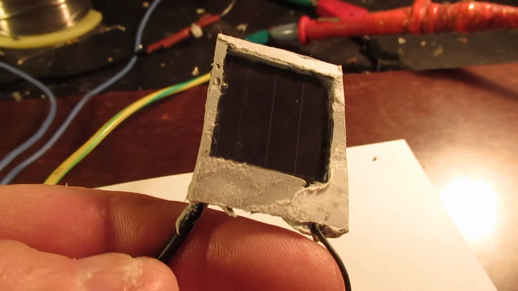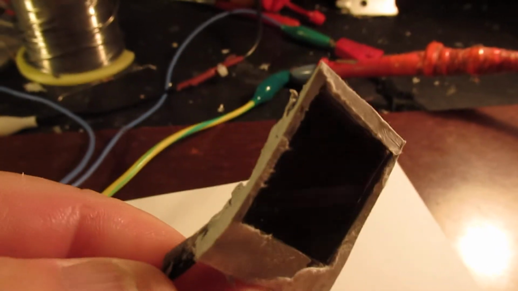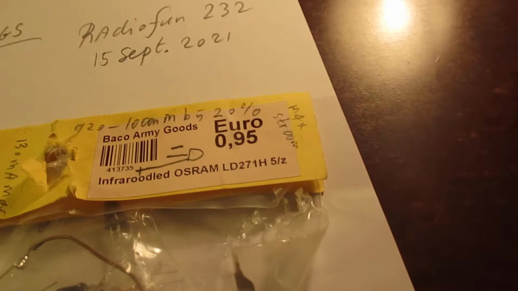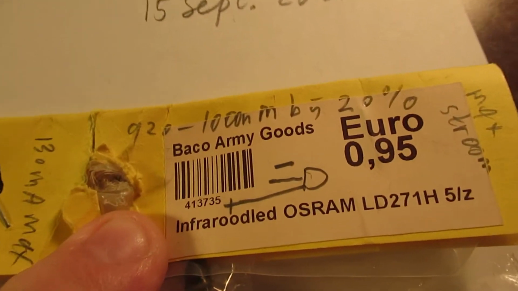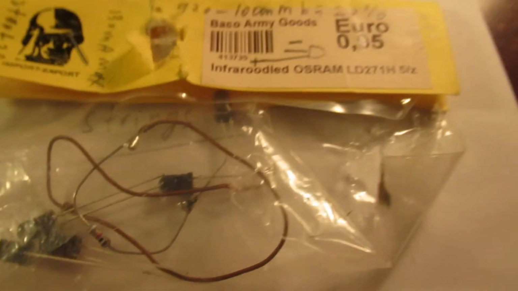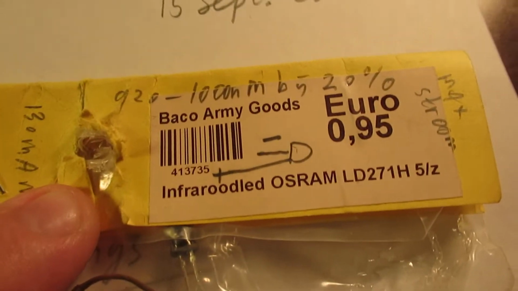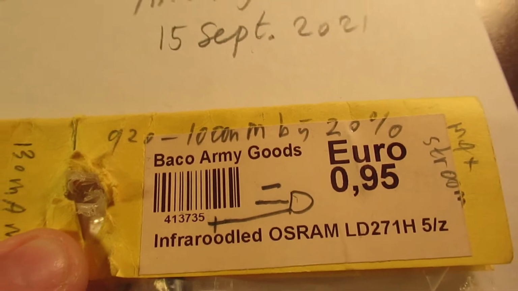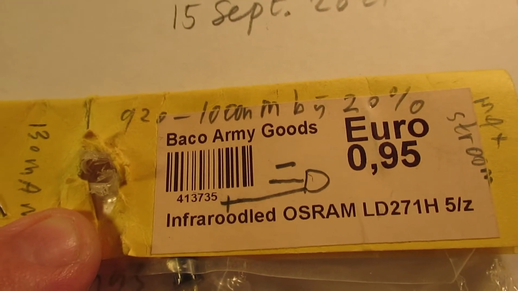That's of course completely logical, but anyway, only an intermezzo. Interesting to tell, the frequency band of these infrared diodes is between 920 and 1000 nanometer.